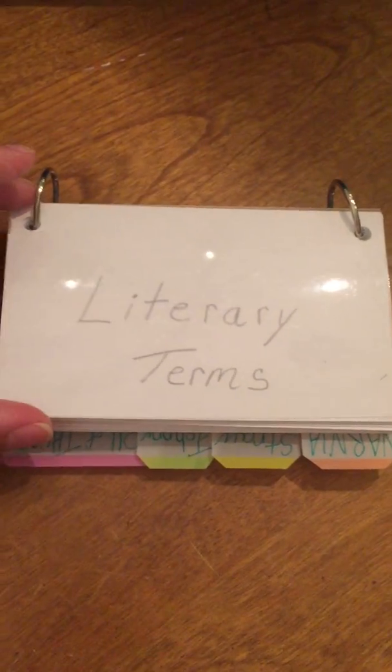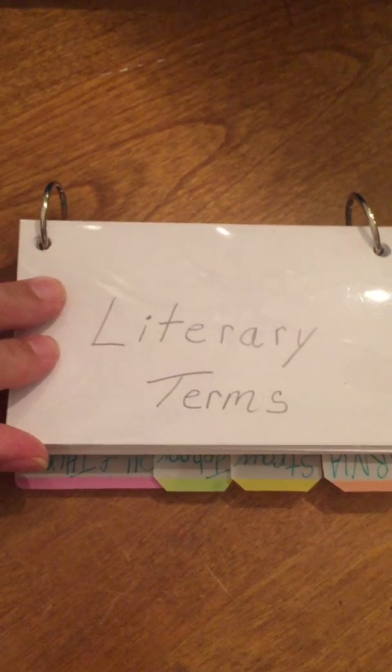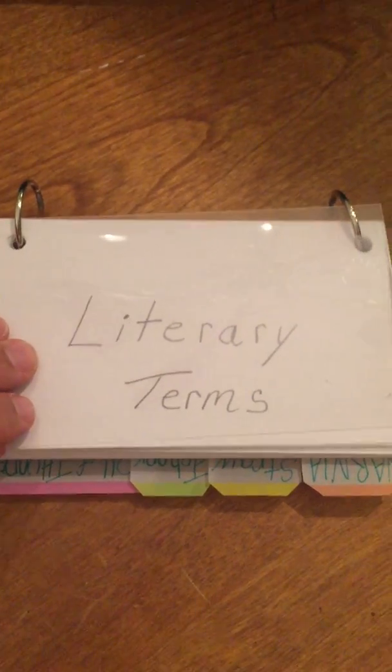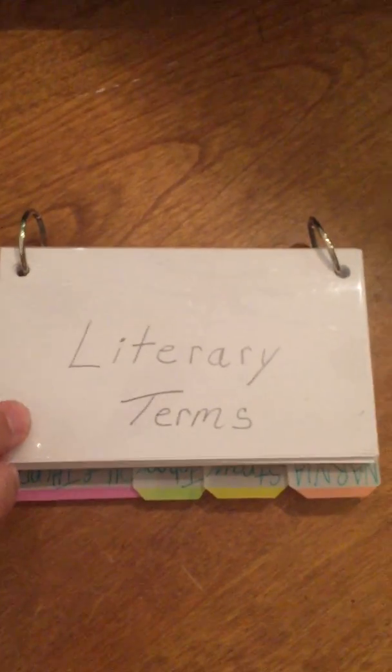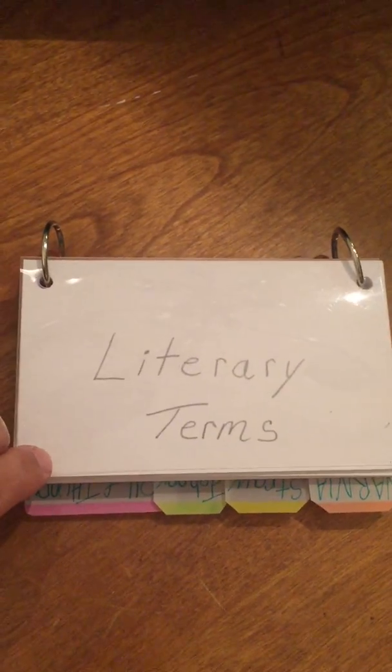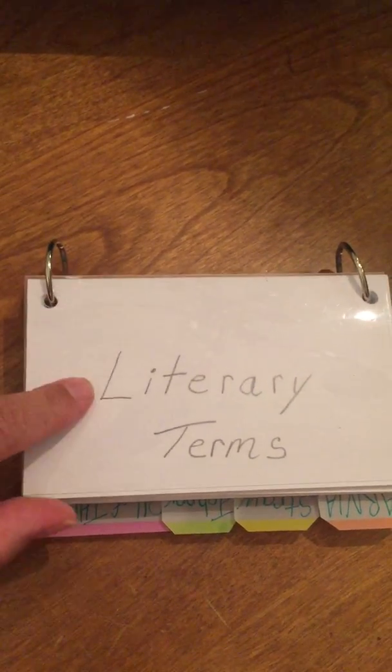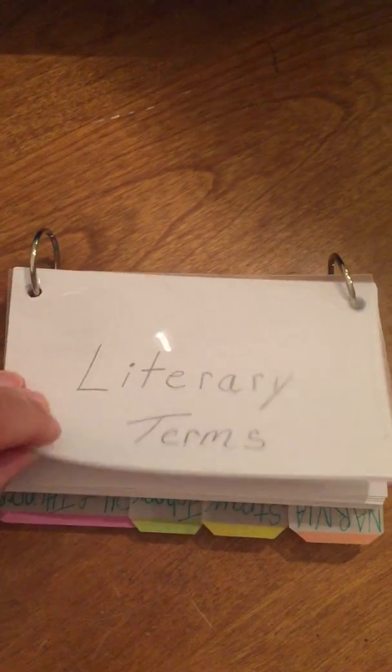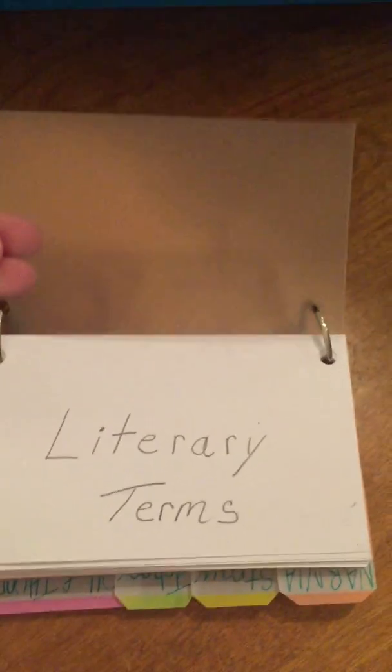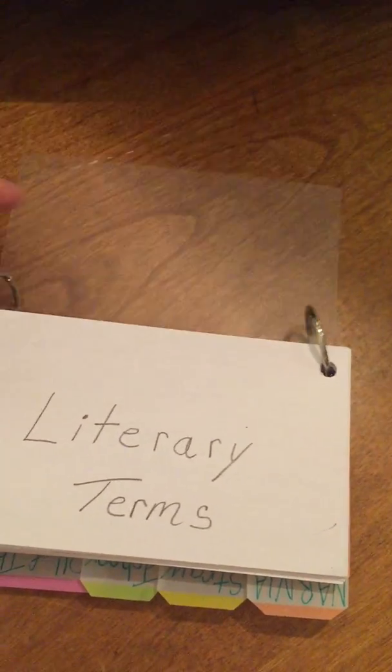One more video that I hope is helpful as you're helping your student organize their things for English 6. So, the literary terms and the index cards that we'll be using. We're going to start with literary terms. When I bought my set of cards, they came with a little plastic cover, which is super nice for durability, but that is not required.